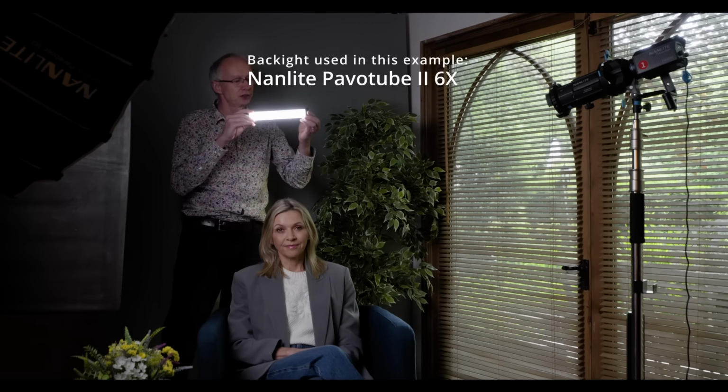Now we could add another light, which is a backlight or hair light, to create some separation from the background. Of course, each one of these lights is optional. You don't always have to use 3 lights, but for this I'm going to introduce a very small tube light. This is a little Pavo Tube 6, and turn this on. We can just put this on a little stand here just to add some separation between the foreground and background.